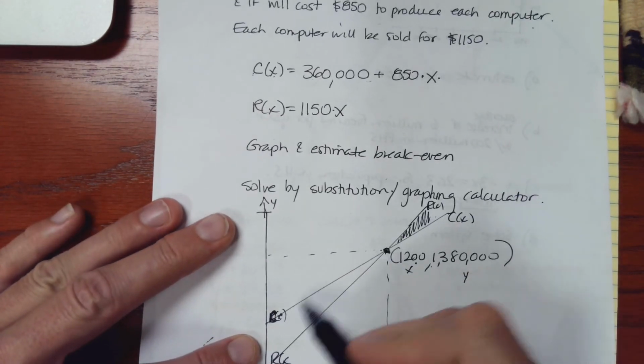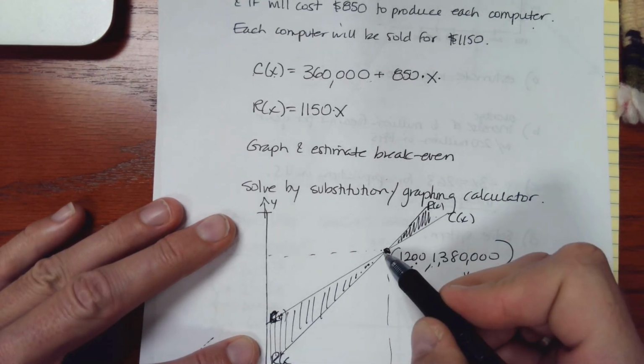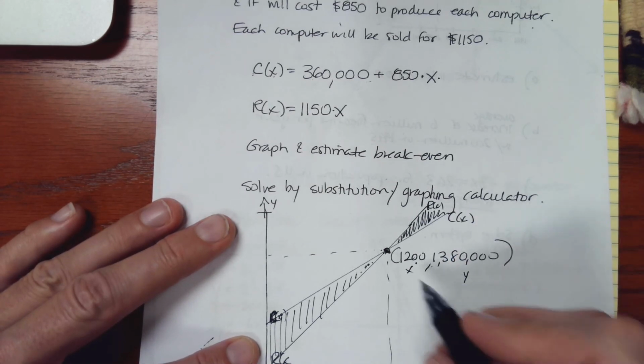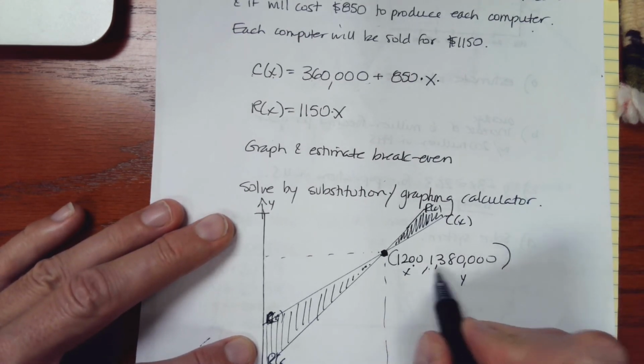So up to this point, my cost exceeds my revenue. And then afterwards, the revenue is more than the cost. But the break-even point is here at 1,200 units and 1.38 million.